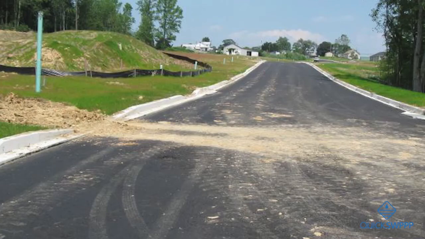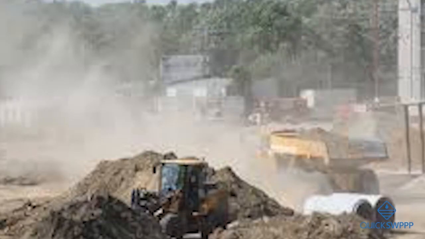No matter what construction site you're on, risk level 1, risk level 2, risk level 3, the two major things to look out for are sediment tracking and wind erosion. So sediment leaving your site due to wind.